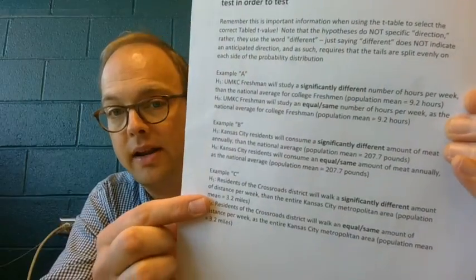Let's look at example C, and then we'll move on to one-tailed tests. Example C right here. H1: Residents of the Crossroads District will walk a significantly different amount of distance per week than the entire Kansas City metro area.